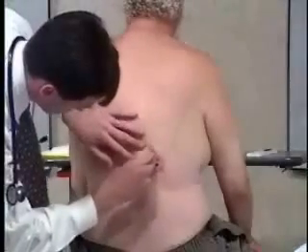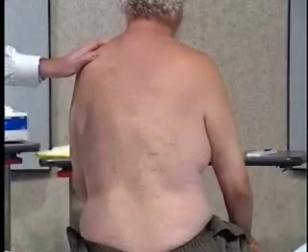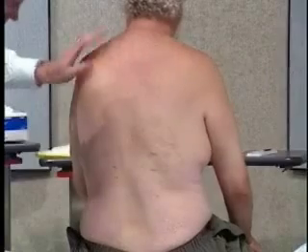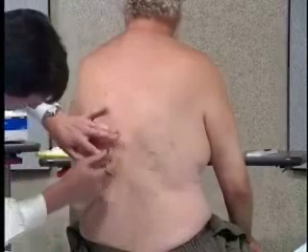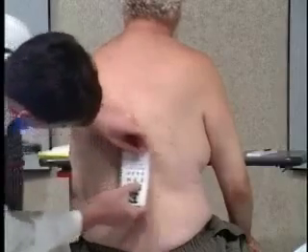And you can see that the area of dullness moves up the thorax. Nice normal breathing. And take a nice breath out for me. I can measure his diaphragmatic excursion. You can see just about 4 centimeters on each side, which is normal.